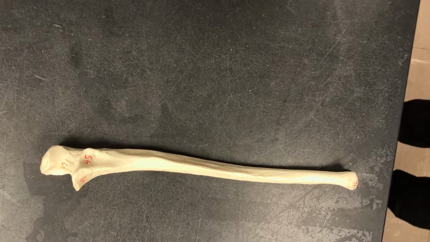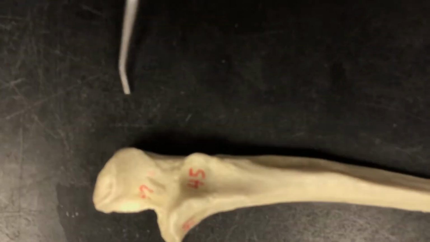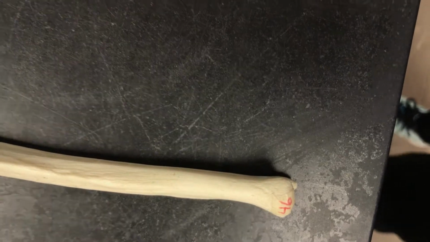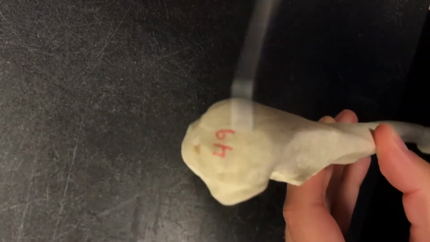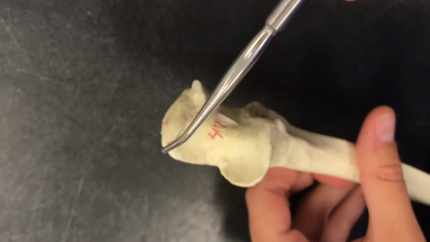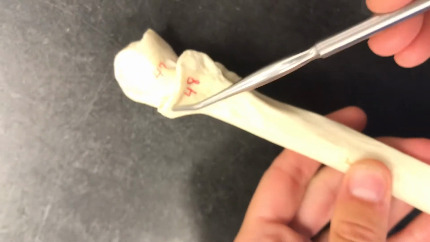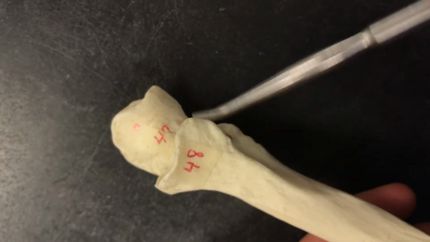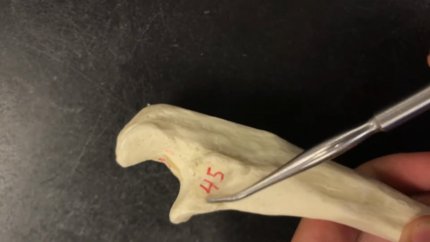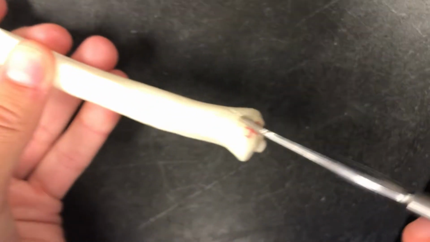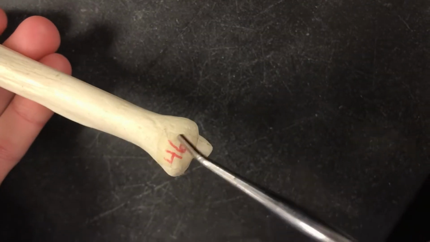This is a left ulna. This is the proximal end. This is the distal end. This is the olecranon process. This is the trochlear notch. This is the coronoid process. This is the radial notch. This is the head of the ulna. And this is the styloid process.